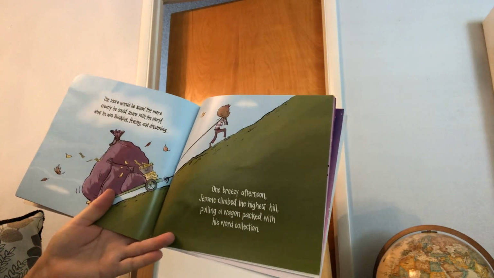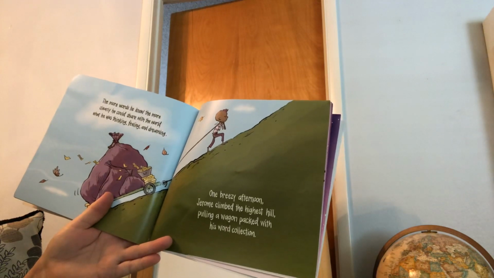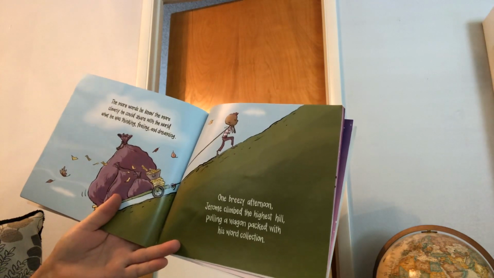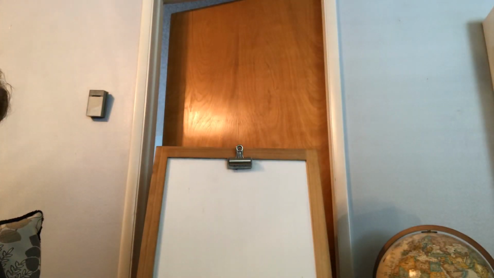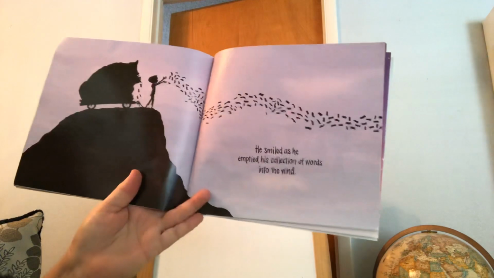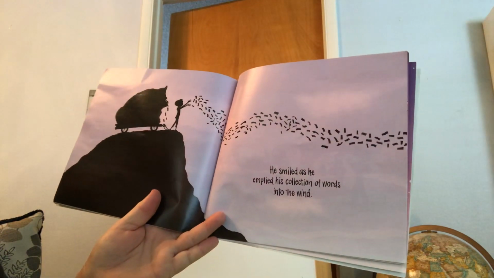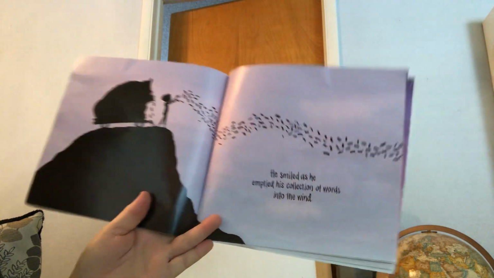One breezy afternoon, Jerome climbed the highest hill, pulling a wagon packed with his word collection. He smiled as he emptied his collection of words into the wind.